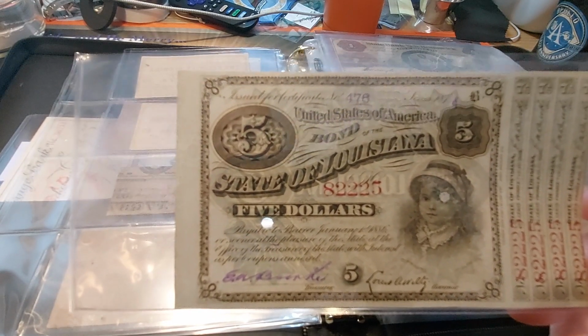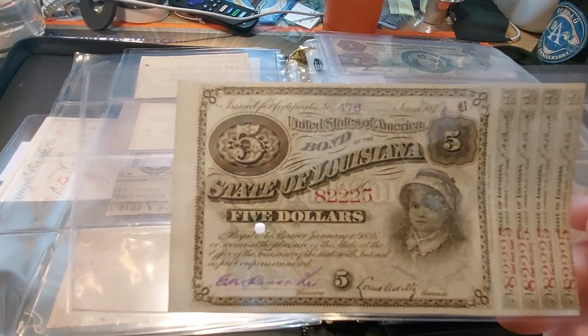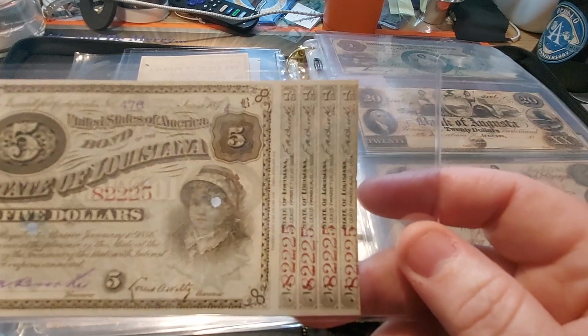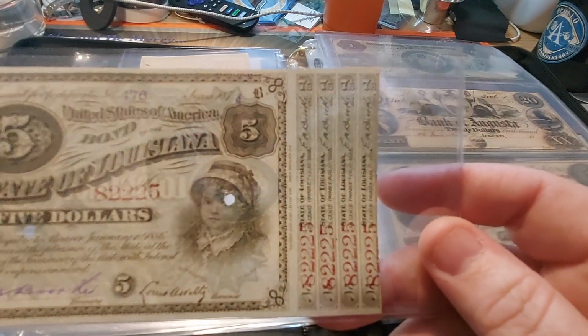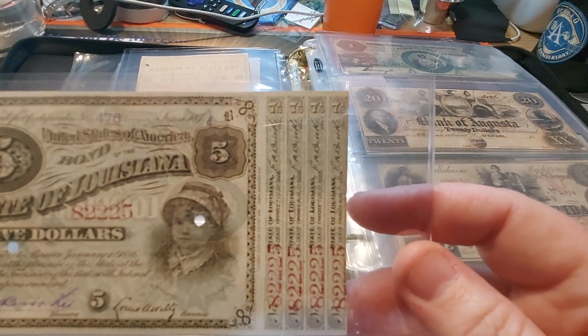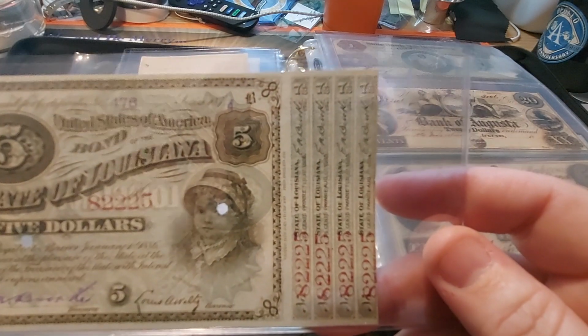And if you bought this, the $5 bond, you got 11 7.5-cent coupons. And I believe it was for baby food or baby goods, something like that.